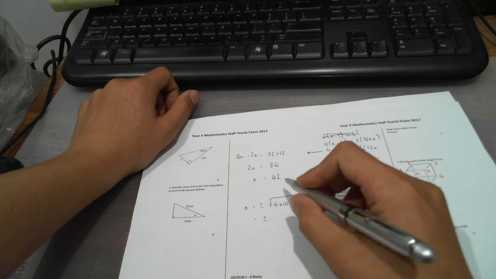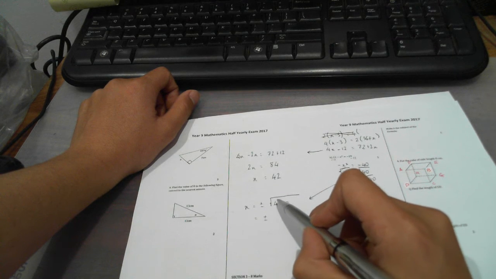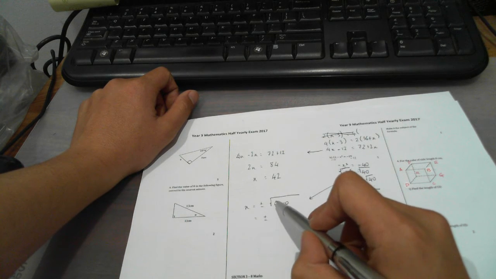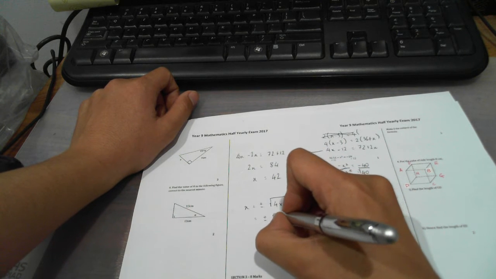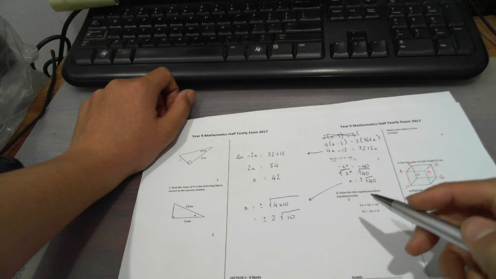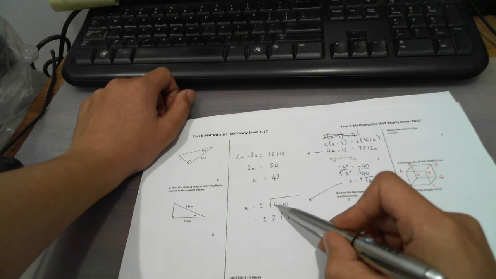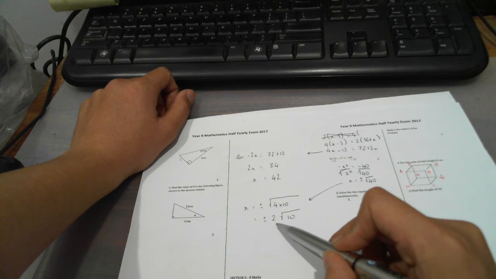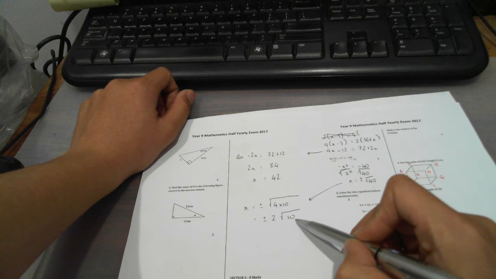The reason I did this is so that I can simplify the surd. Now I'm going to write plus minus. Out of both of these numbers, I can only square root 4, and that's why I chose it. When I square root 4, I get 2. So I'm going to write 2 outside here. Then I'm going to write square root again and write 10. Because I square rooted the 4, it comes outside now and it becomes 2. And I can't square root the 10, so I leave it there.